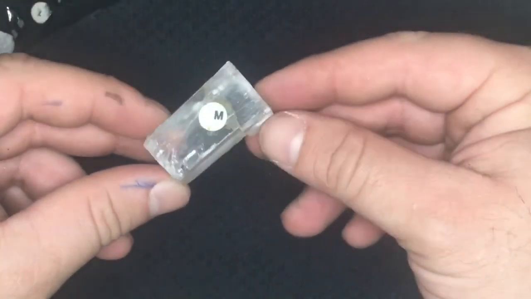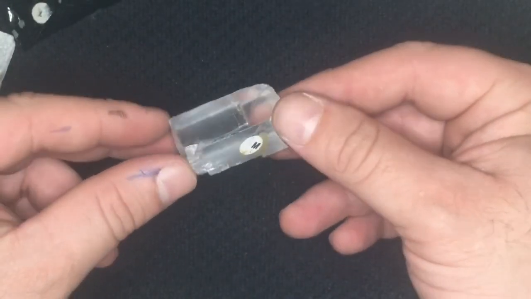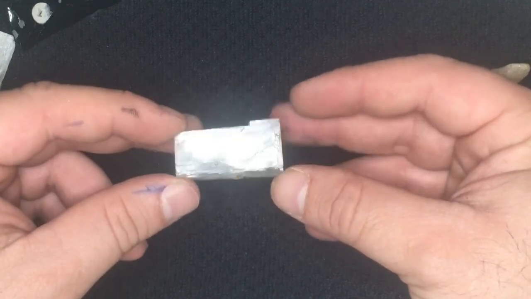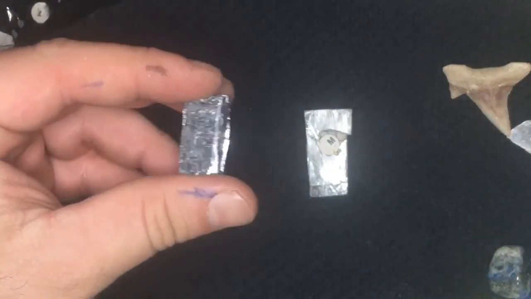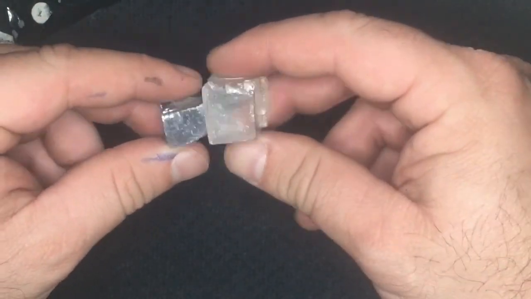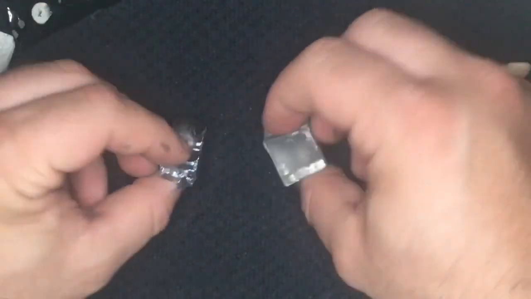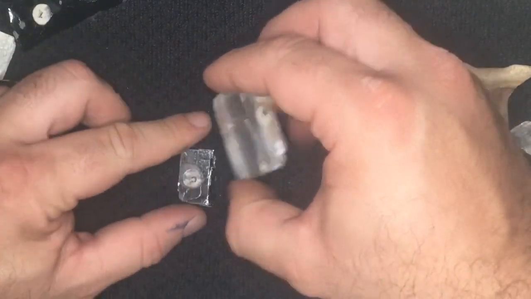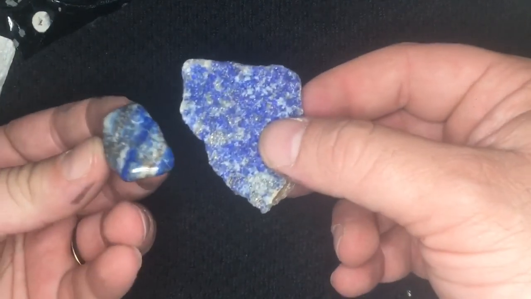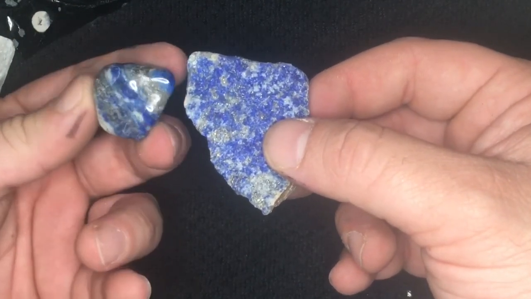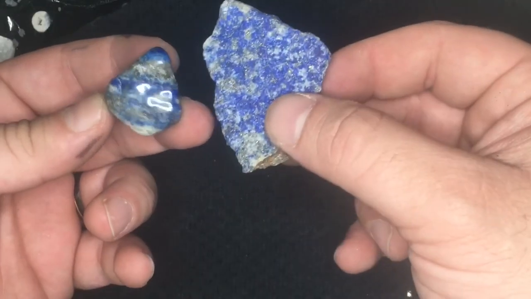Here's another great example of a rock. This is rock M. This is a type of crystal. And there's something very special about the shape of this rock. Here's another one with an interesting shape. Here, these two are the same rock, but one of them has had something done to it. The other one has not.